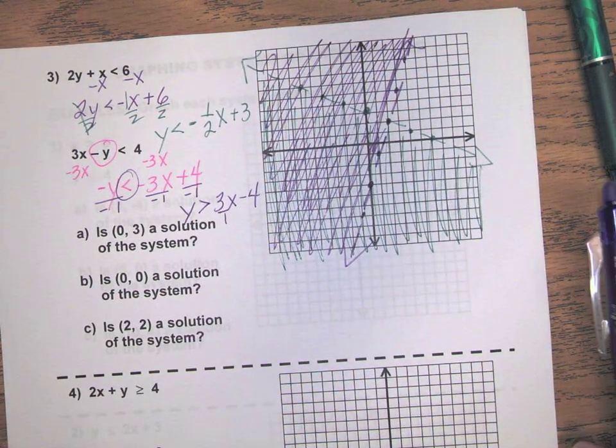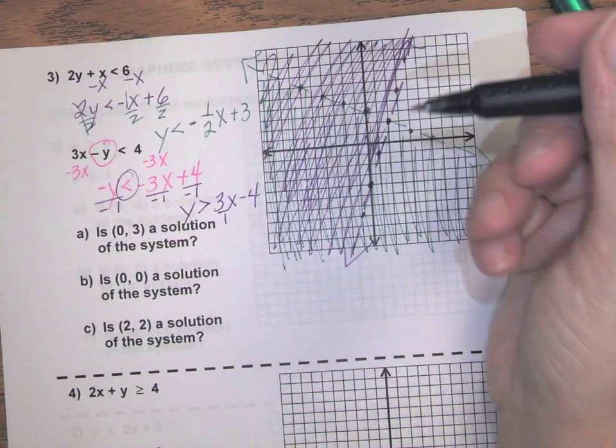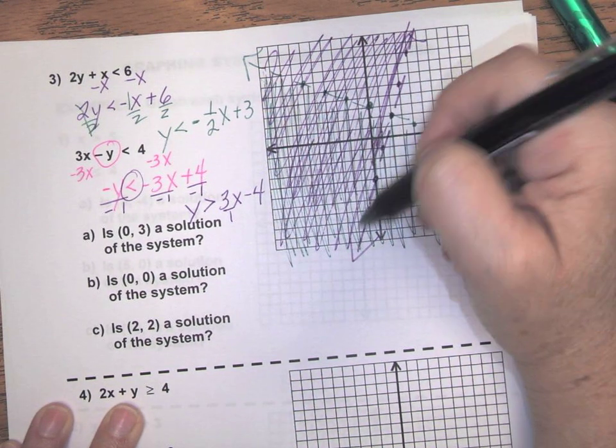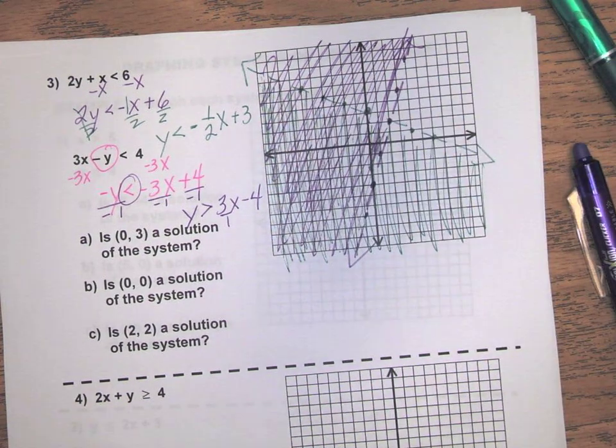of that line. Now, where's your double shaded? Your double shaded's right here. It almost makes a little triangle again.